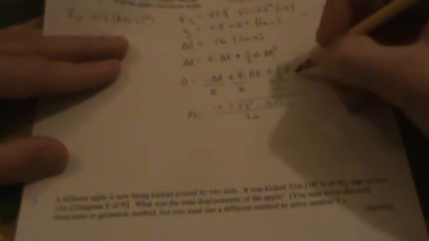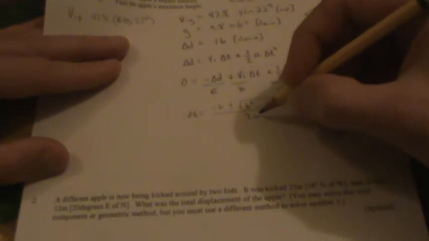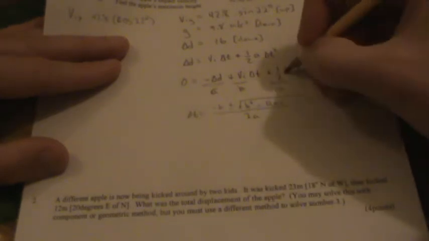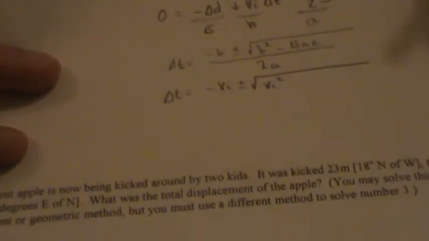Note that this is acceleration, and this is an a value in the, well, this is actually a g, okay? And so this is the a value in the quadratic. This is a b value and a c value in the quadratic. And so doing a little bit of algebra here, I get negative initial velocity plus or minus the root of initial velocity squared. Get in a little closer here.